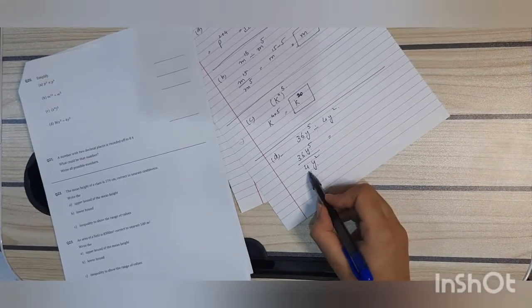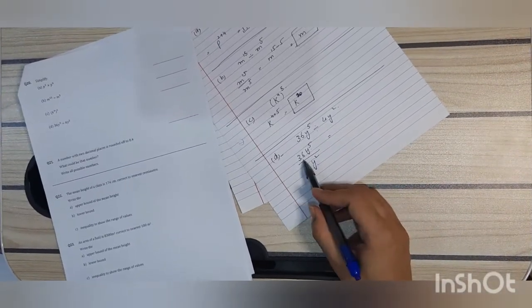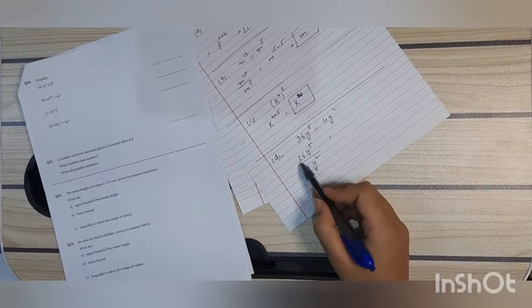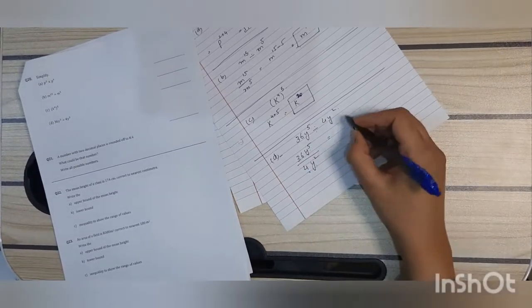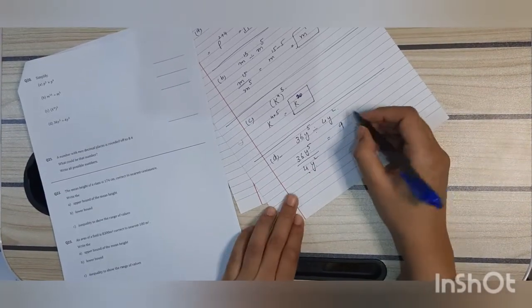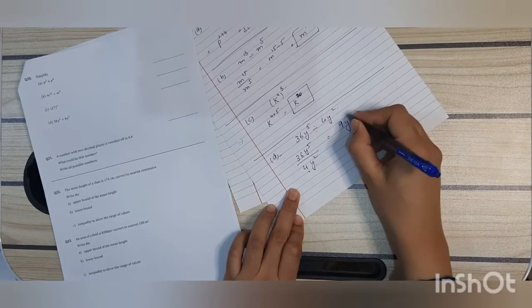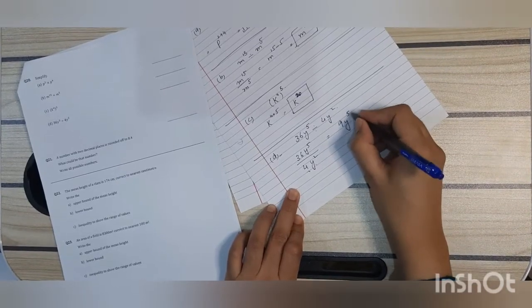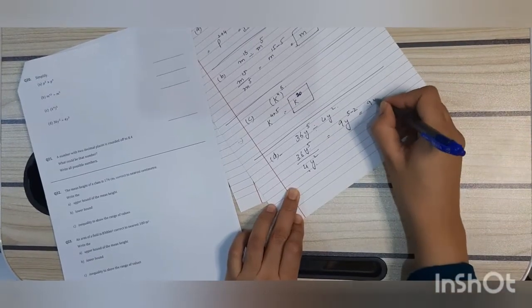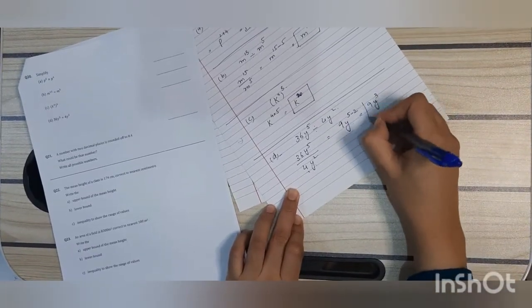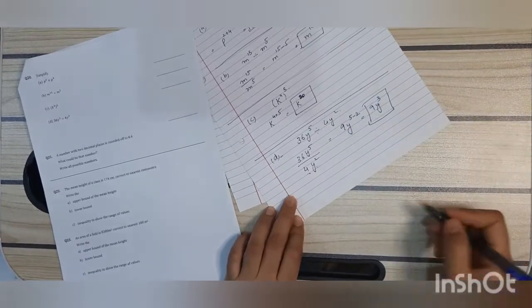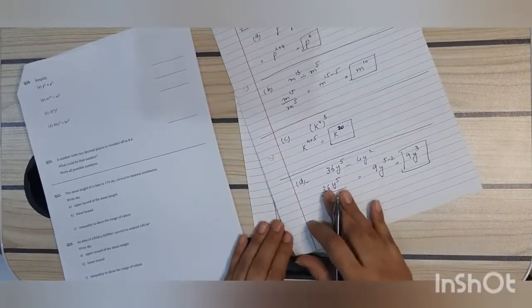In the 4 table, 36 comes 9 times, 9 times 4. So we will write 9 and the powers will be subtracted. So the answer we get will be 9 y power 3.